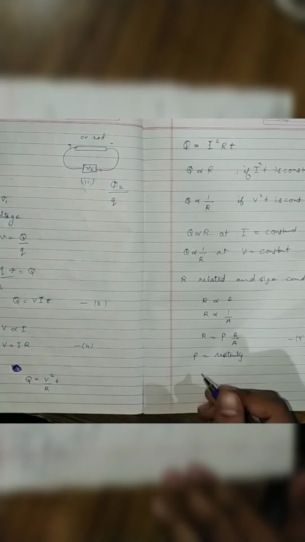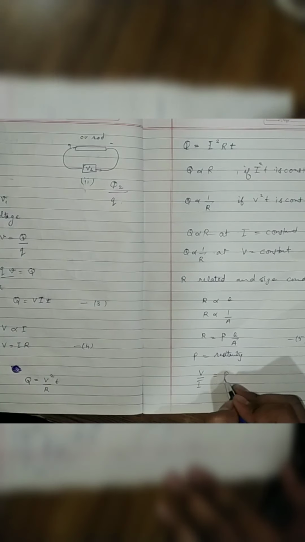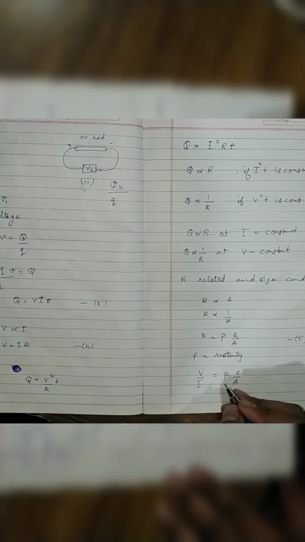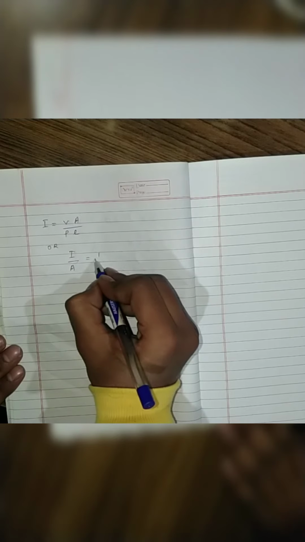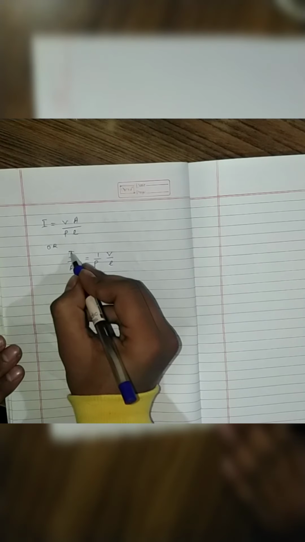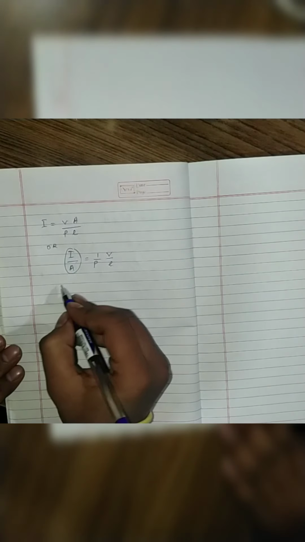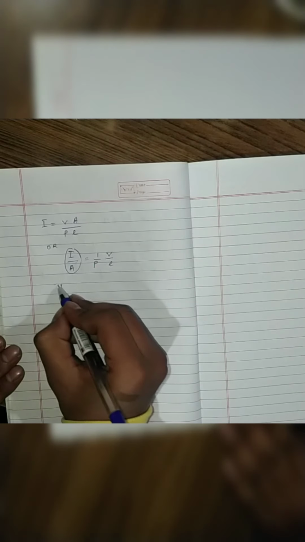By equating equations 4 and 5, we can write V upon I is equal to rho times L upon A. By applying simple algebra, we can write I is equal to V times A upon rho times L, or we can write I upon A equals 1 upon rho times V upon L. This ratio has a specific name. We call it current density and it is denoted by J.